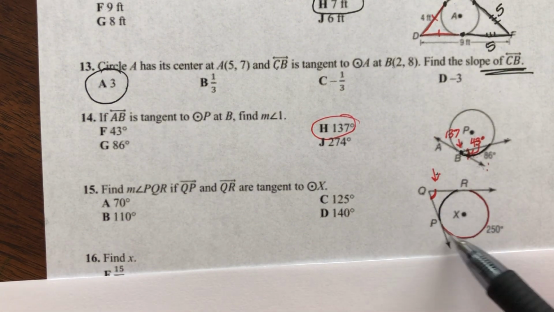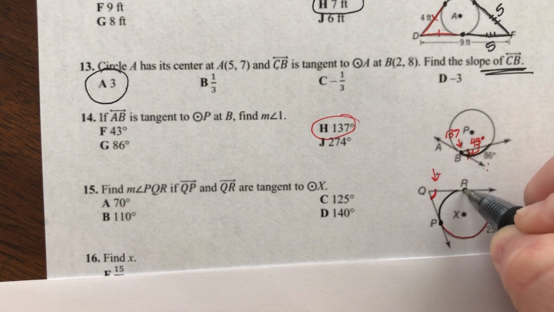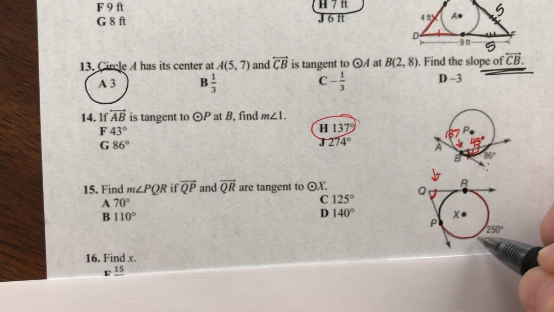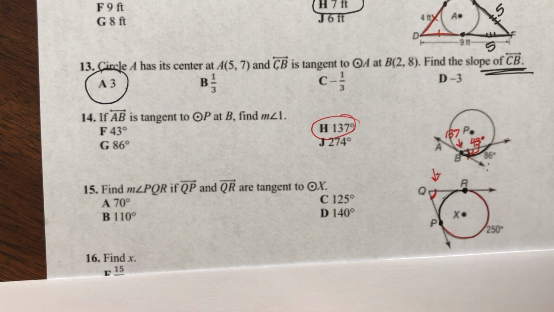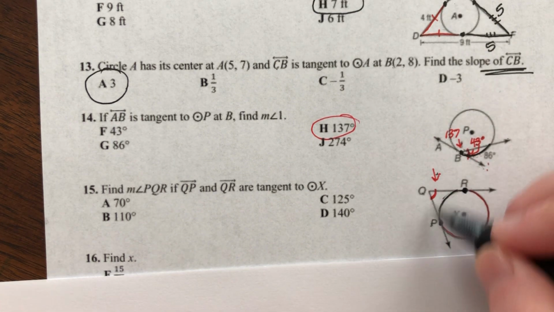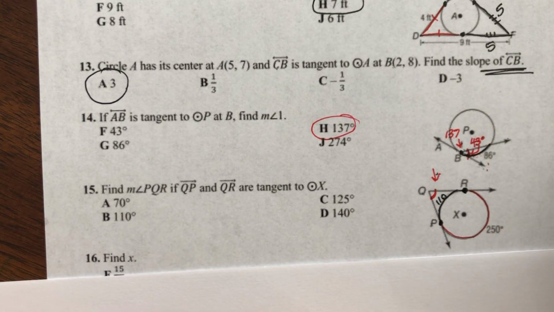Now, I know the entire circle is 360. It's only split up into two arcs, this 250 degree arc and this little arc. Both of these together make up the whole circle. So if this is 250 and the whole thing is 360, that means this arc has to be 110.